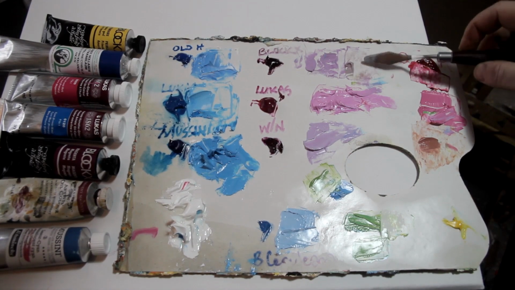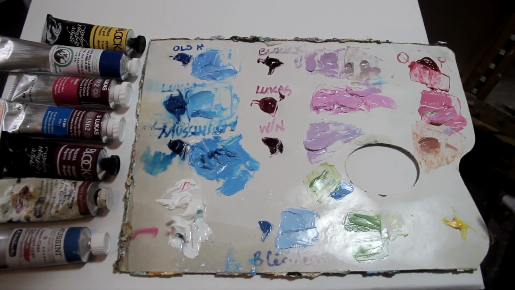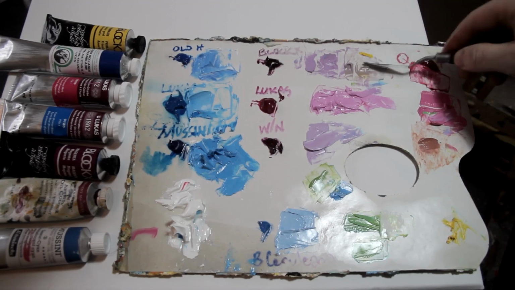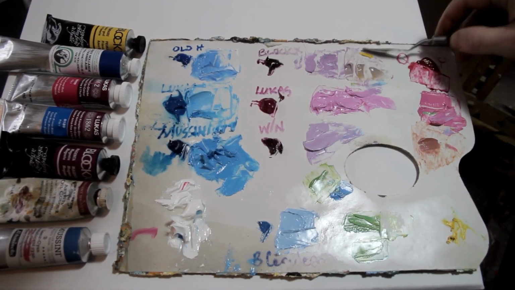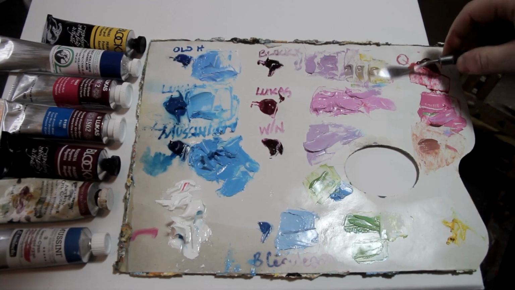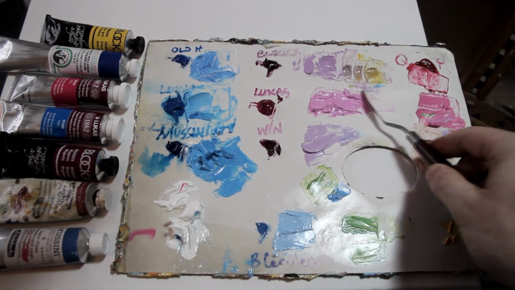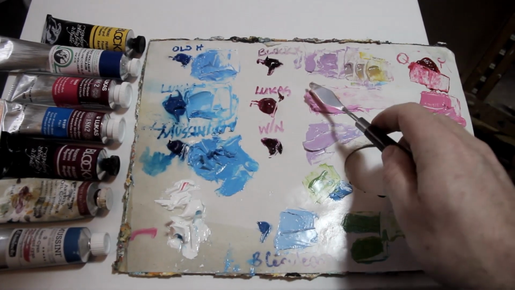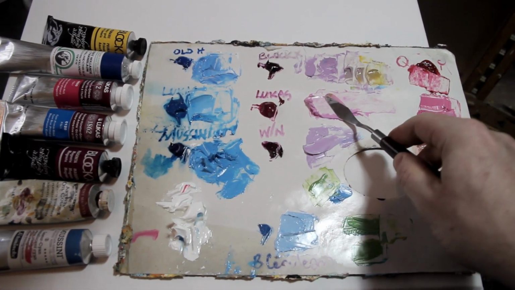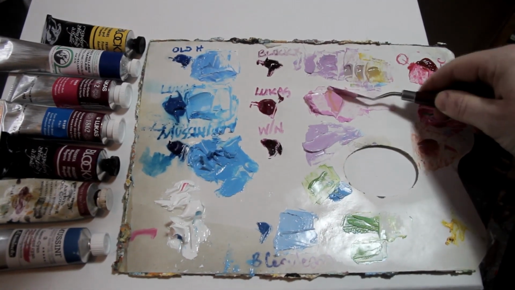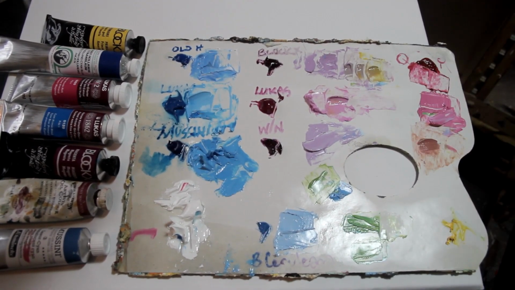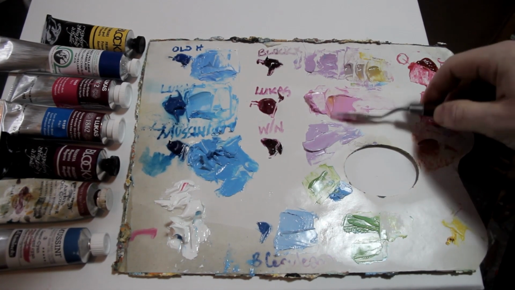I'll take half that mix and I'll begin to mix in, bit by bit, my primary yellow. With my Lucas paint, I'm going to straight mix in primary yellow.